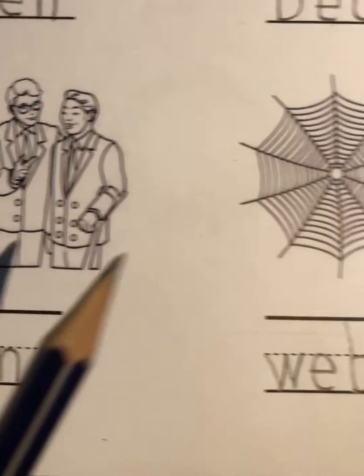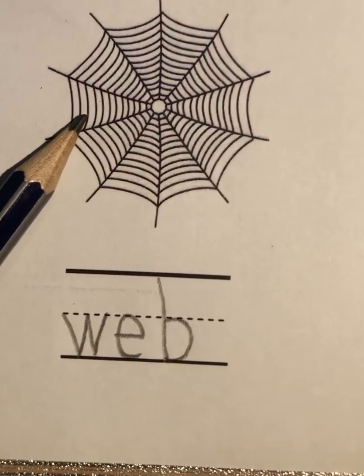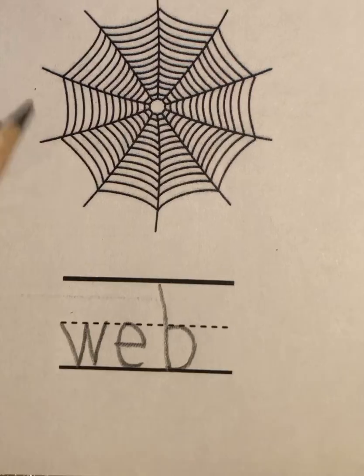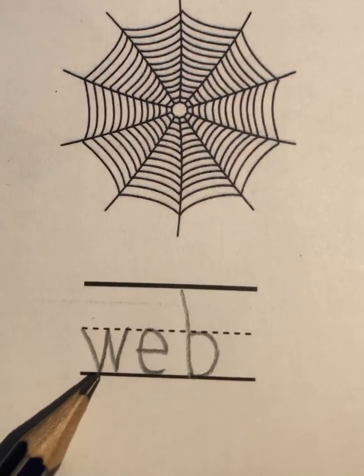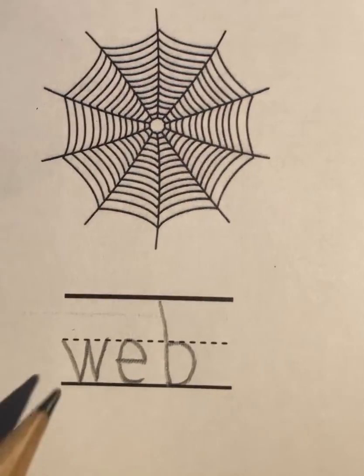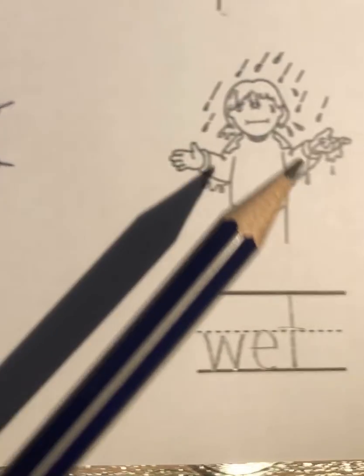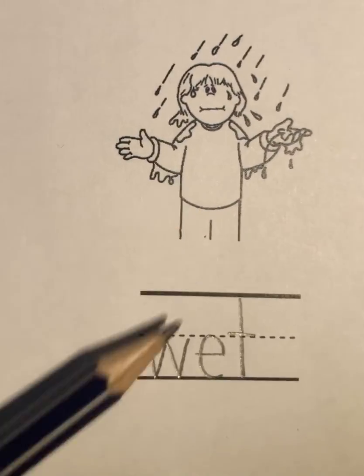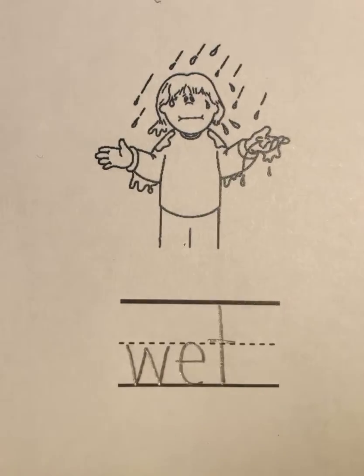Men. The next picture is web. What is the beginning sound for web? W. Web. Wet.